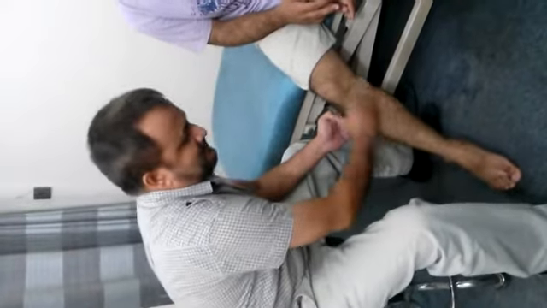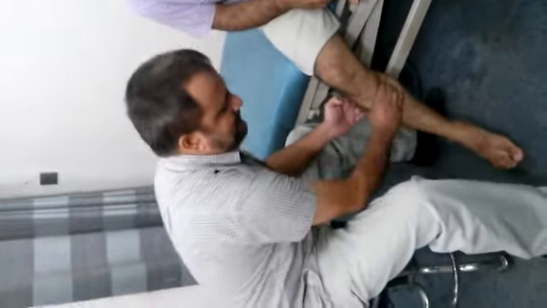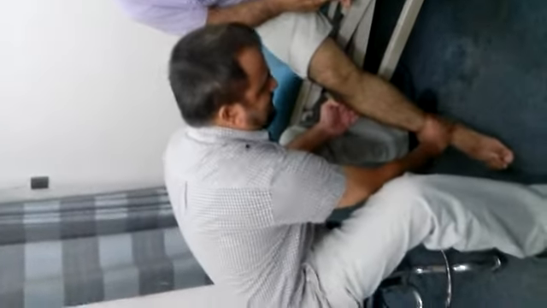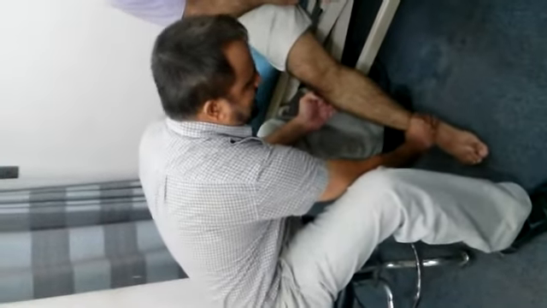If the pain is on the higher side, there will be pain on the more proximal side. If there is pain on the lower end due to a syndesmosis sprain in the interosseous membrane, the pain will be in the lower side.